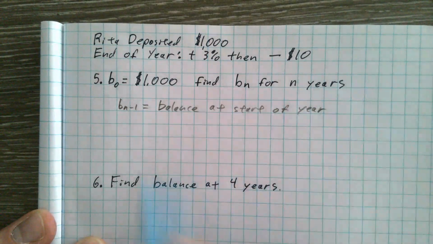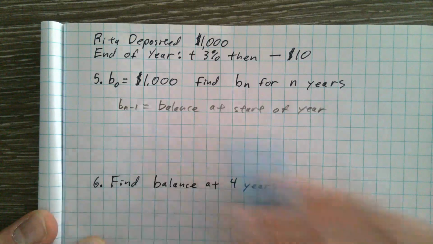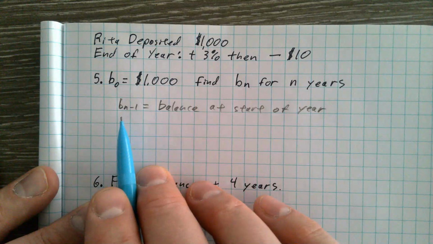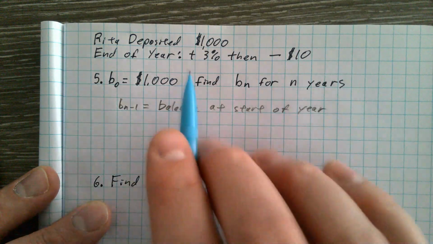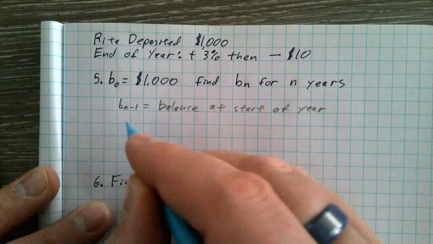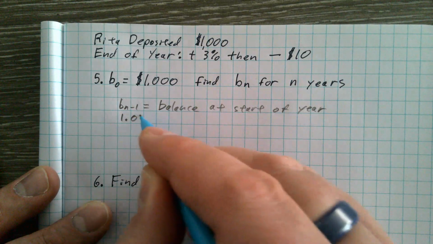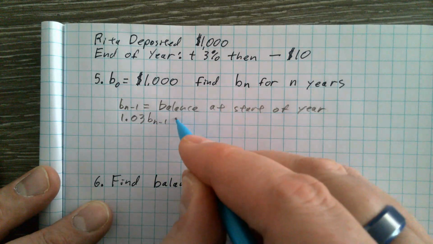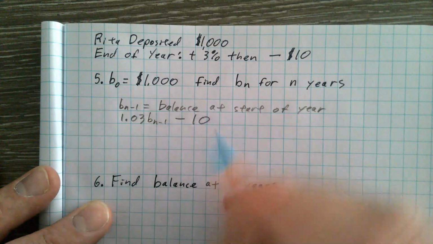Okay, so B_{n-1} is the balance at the start of the year. So then we say, okay, well, what do we do to B_{n-1}? We add 3%, so 1.03 times B_{n-1}, and then we subtract $10.